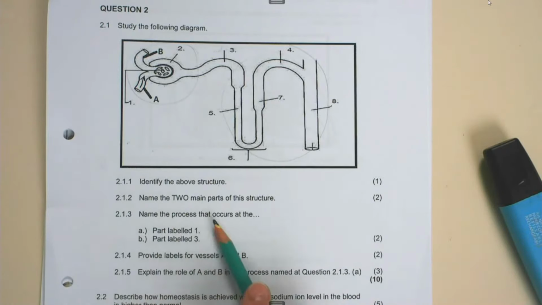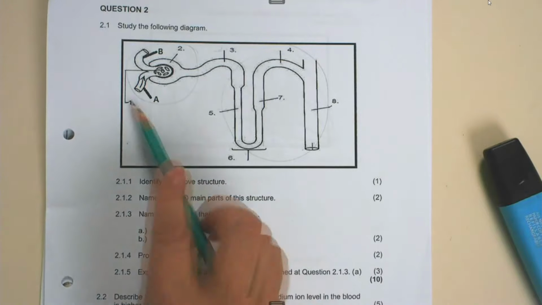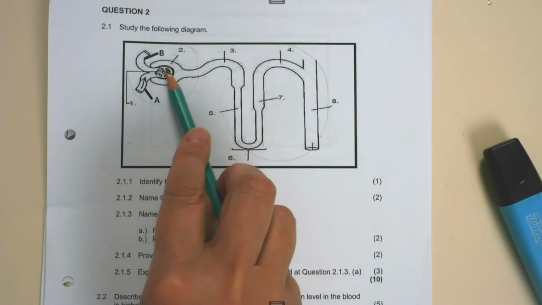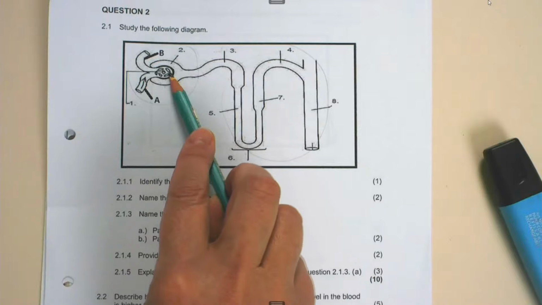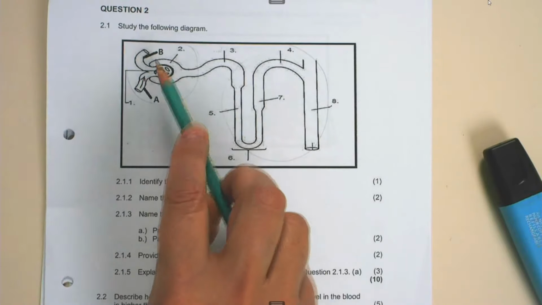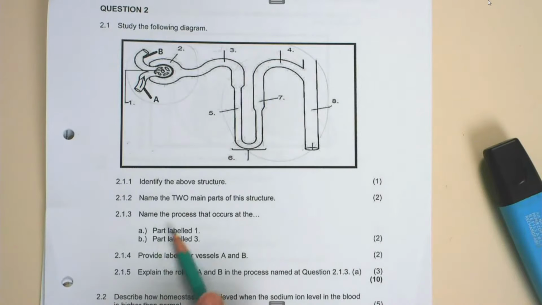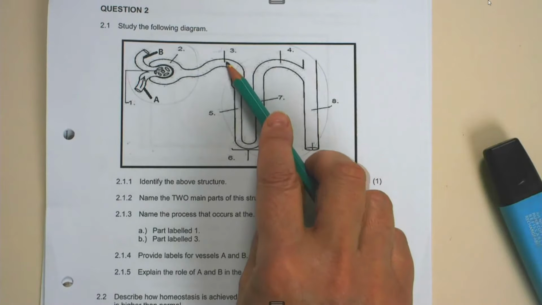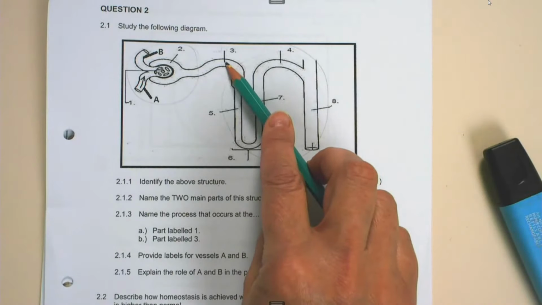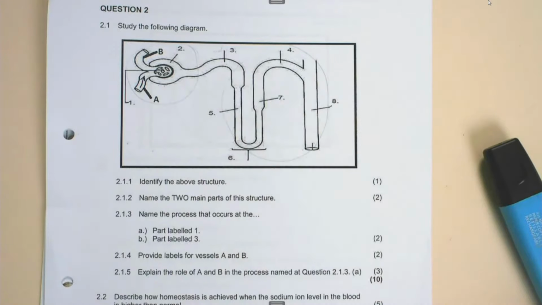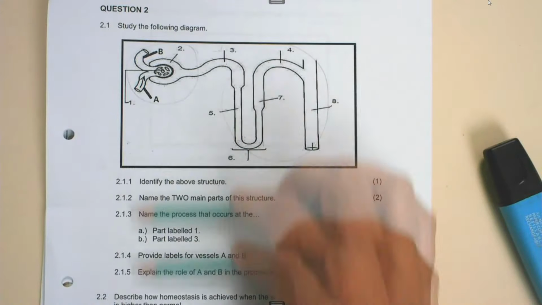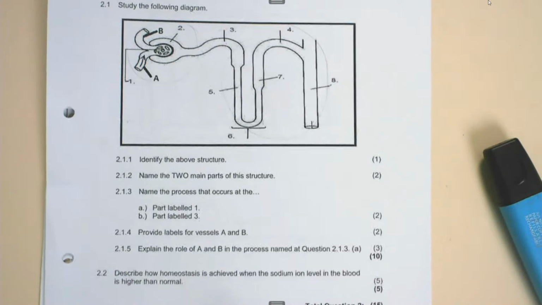2.1.3, name the process that occurs at the part labeled 1. What is happening there? Filtration is happening there, or you can say glomerular filtration. What is the process happening at number 3? That will be reabsorption. It happens in the tubes, so it's tubular reabsorption. And that is how it gets more intense as we go along.